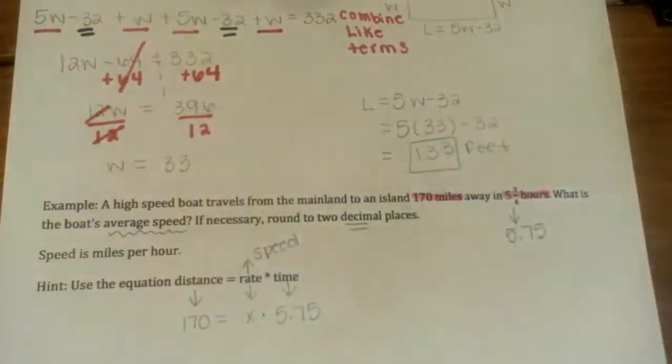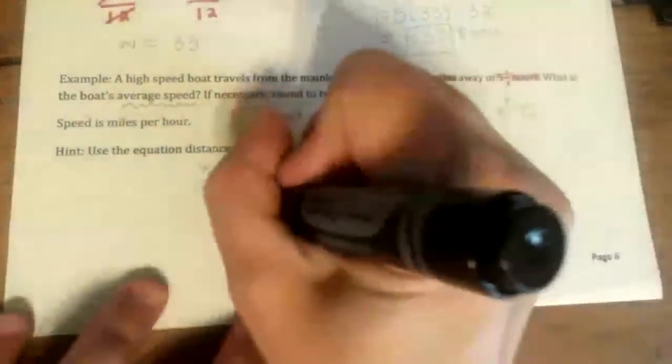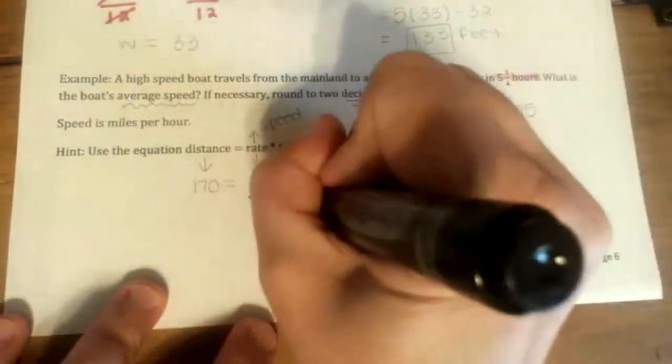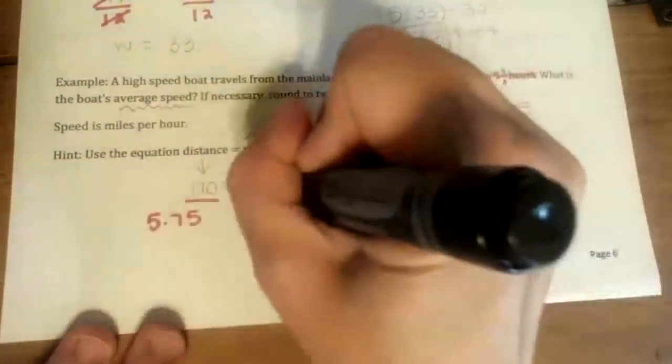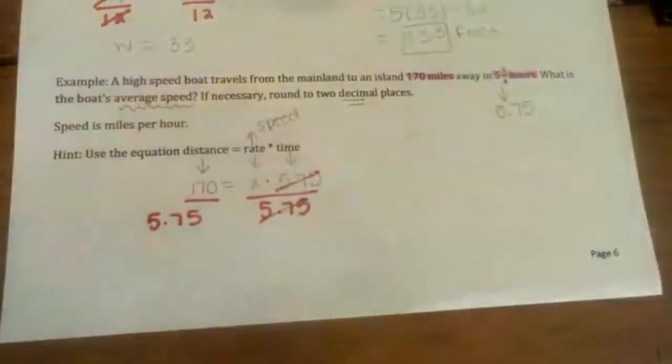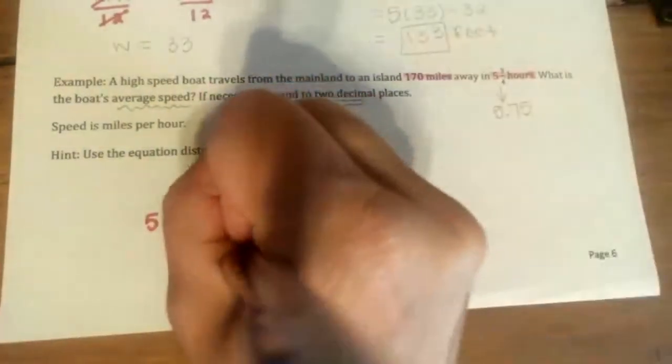All right, so I'm going to try to get x by itself. X is being multiplied by 5.75. So in order to get x by itself, we can divide both sides by 5.75. That way 5.75 divided by 5.75 cancels out. We have x by itself, which is what we wanted.